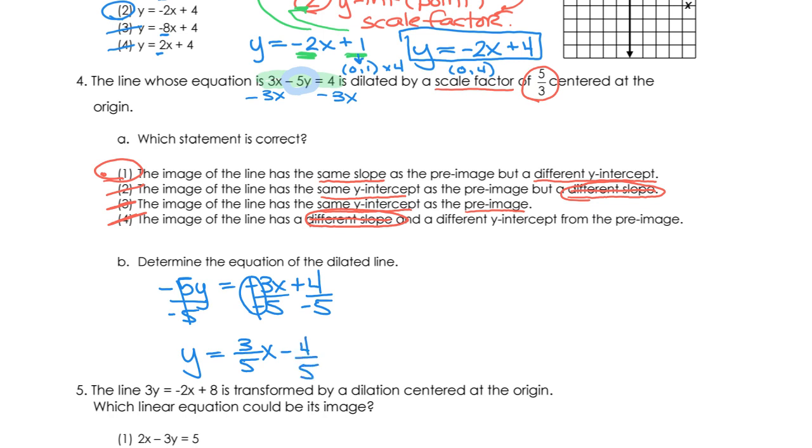So this is the equation of our original line. Remember what we said: this is our slope. It's going to stay the same, so our lines are parallel. This is our y-intercept. This is what's going to get multiplied by our scale factor, which is 5/3. So our new equation should be y equals, keep the slope the same, and change the y-intercept.